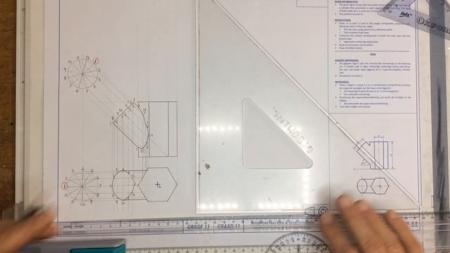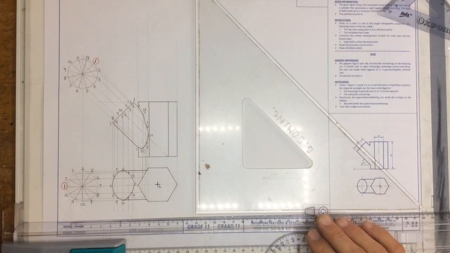Right, that is the end of doing the curve of interpenetration and the ellipse for that view.